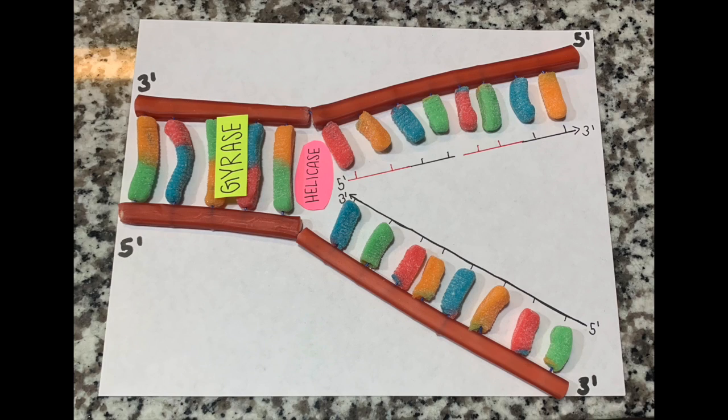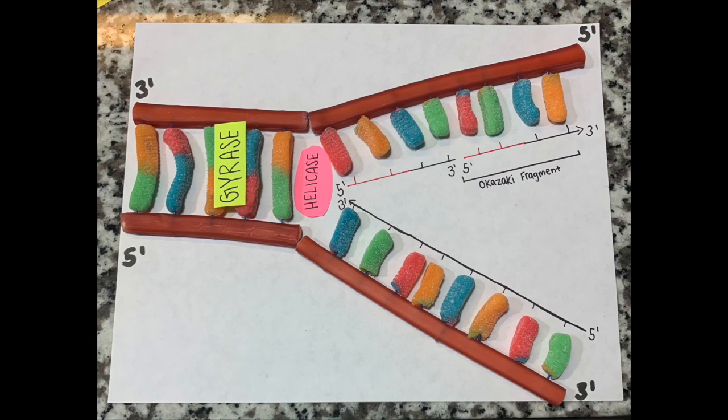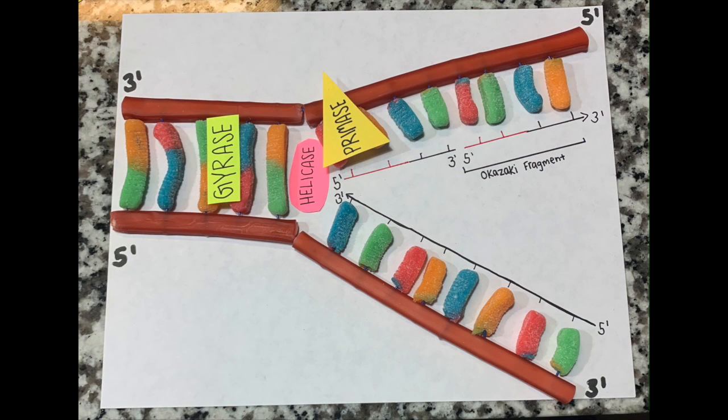Now we can start to see DNA synthesis occur. Because the lagging strand replicates discontinuously, it forms short segments of DNA known as Okazaki fragments that will later be linked together to create a continuous strand. Next, we will see an enzyme called primase, which synthesizes short segments of RNA nucleotides called primers to provide a 3' OH group to DNA polymerases to attach nucleotides.